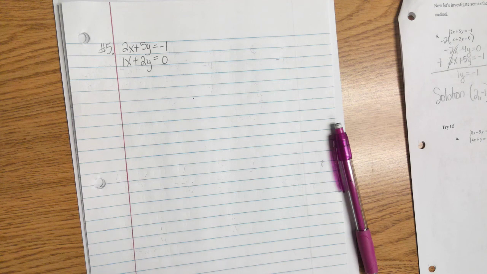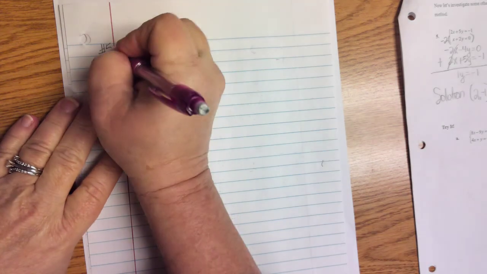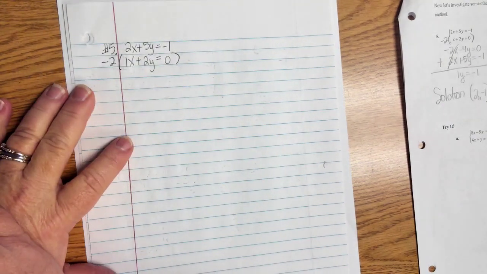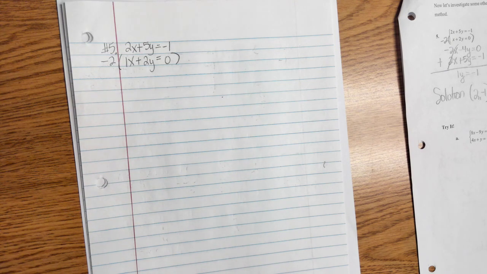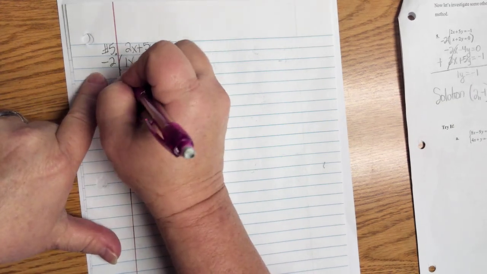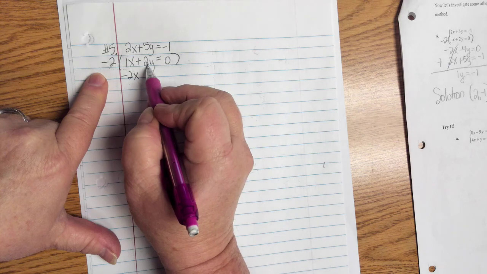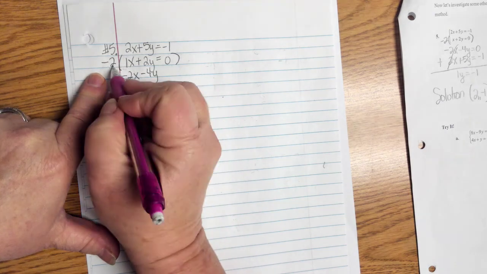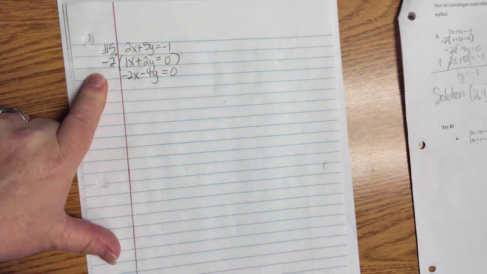So I'm going to go with what you had to say, and I think that it would be easiest to multiply by -2 also. So I'm going to take this whole thing and multiply everything by -2. You can write -2 next to each term, or you can just do it this way. If you remember, you've got to multiply every term by -2. It doesn't matter to me. So -2 times 2x is -2x. -2 times 2y is -4y. -2 times 0 is still 0.